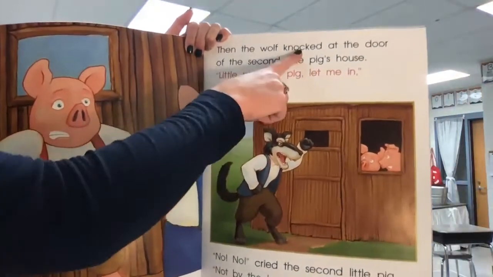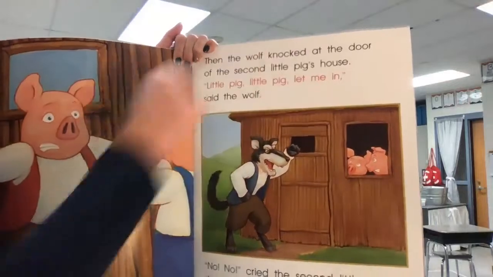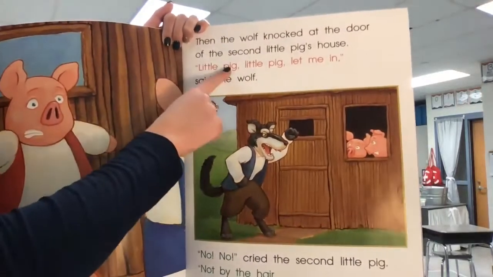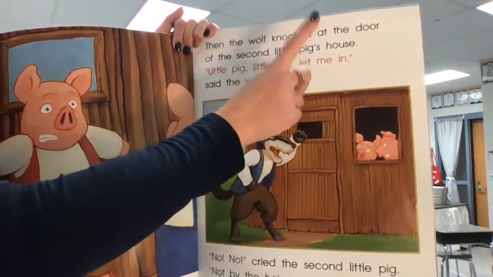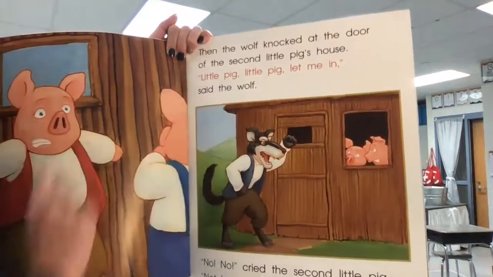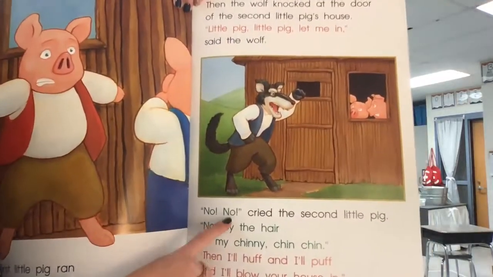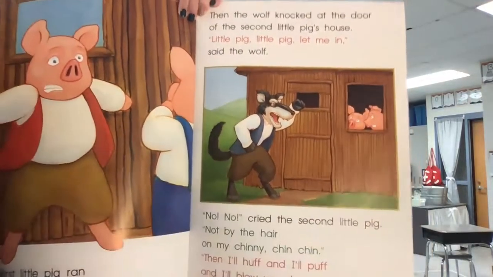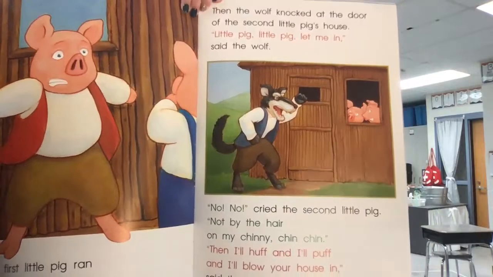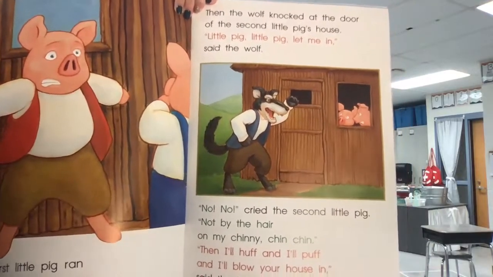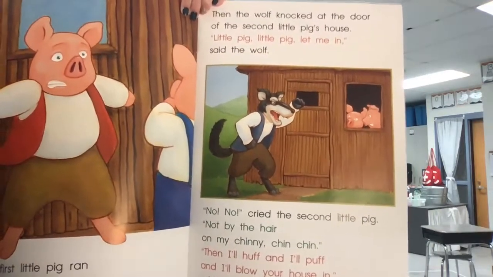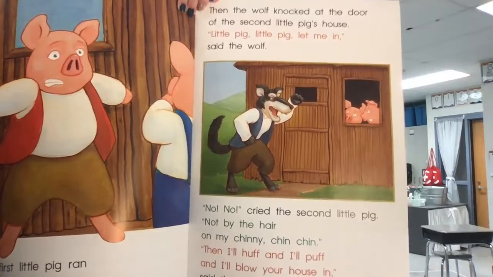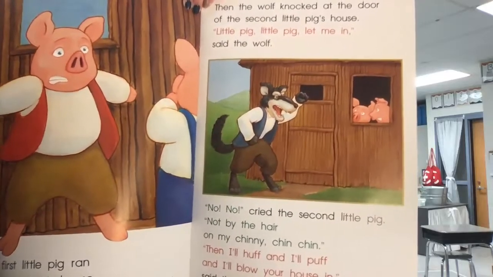Then the wolf knocked at the door of the second little pig's house. "Little pig, let me in," said the wolf. "No, no," cried the second little pig, "not by the hair on my chinny chin chin." "Then I'll huff and I'll puff and I'll blow your house in," said the big bad wolf.